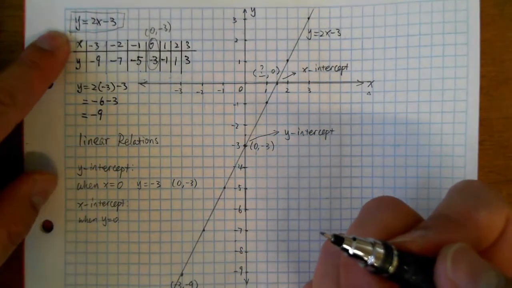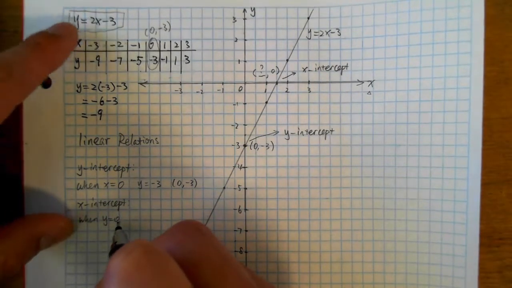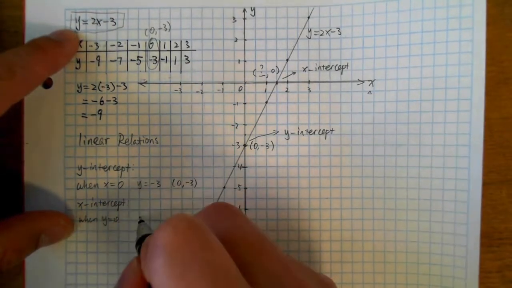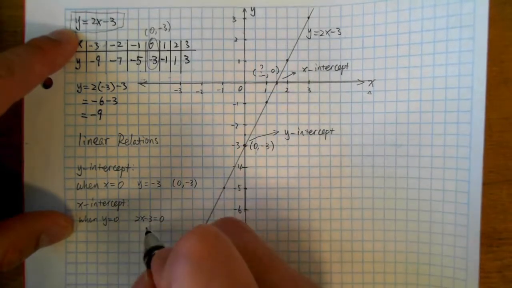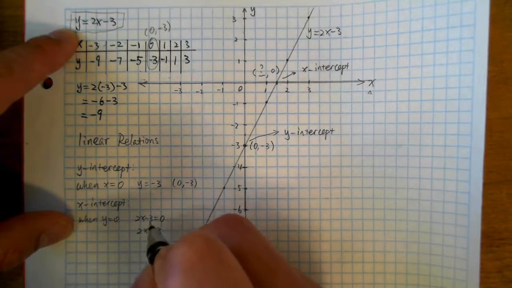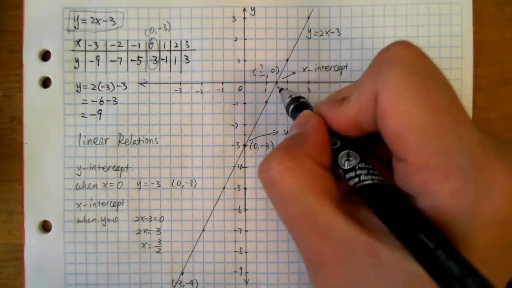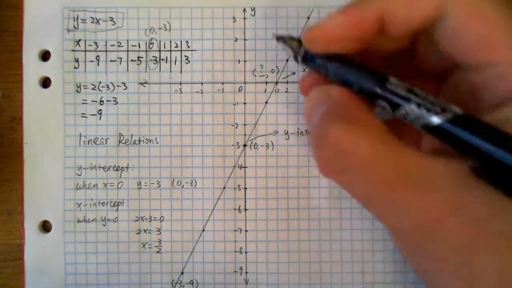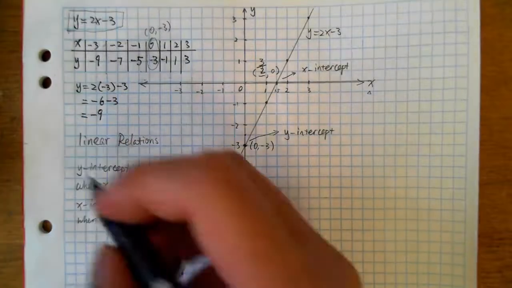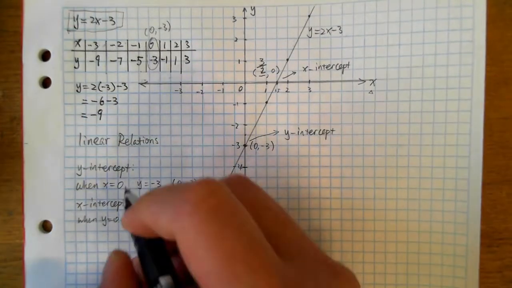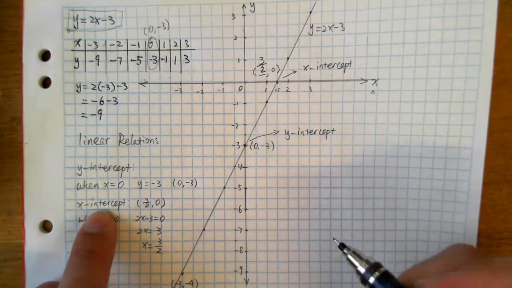Okay, let's have a look at how we can find the x coordinate. Just now I said y equals 0, so you want this y to be 0. So we can write 2x take away 3 equals 0, and then we just solve this equation. 2x equals 3, and x equals 3 over 2. So 3 over 2 is 1.5. You can see this point is 1.5 here. So this is 3 over 2, 0. When y equals 0, x equals 3 over 2. So this point, 3 over 2, 0, is called the x-intercept.